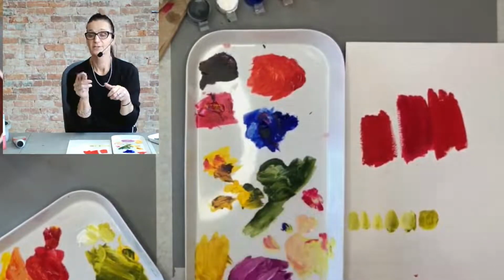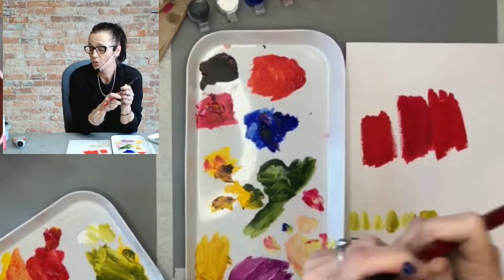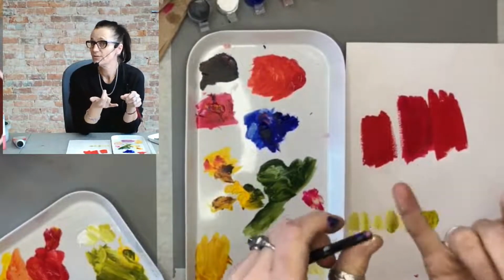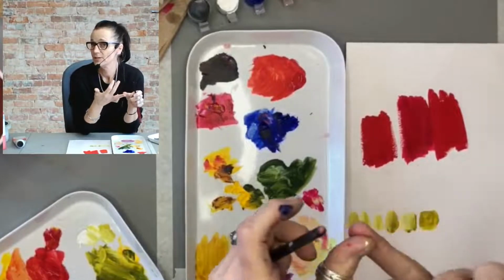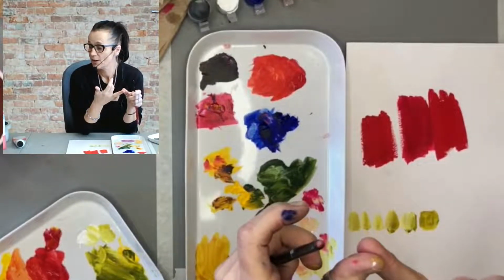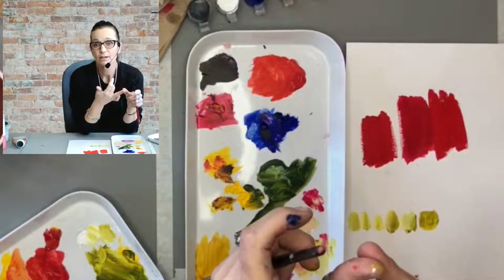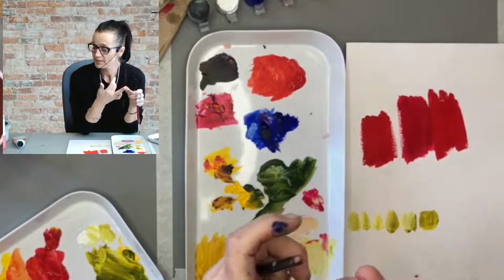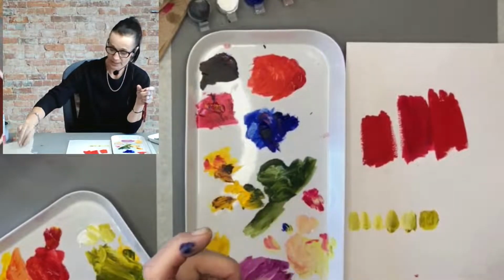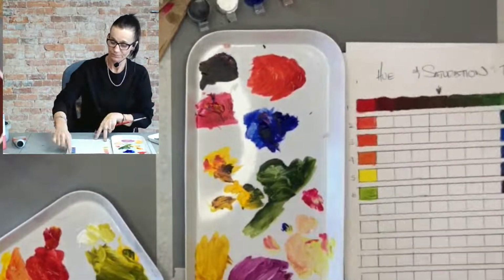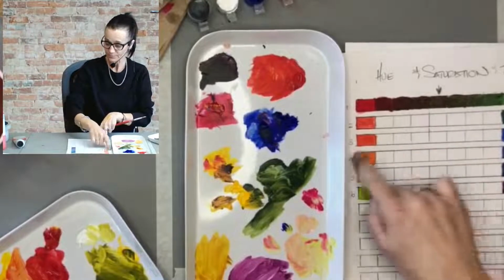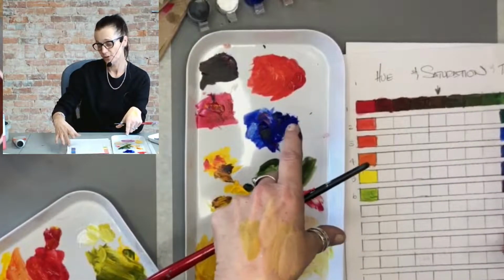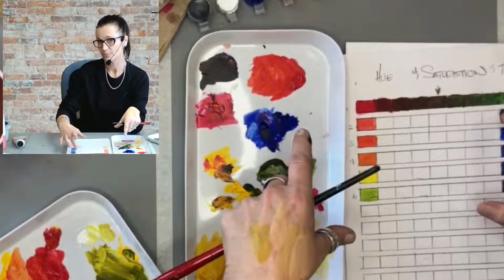All right. So next week we are going to take those 12 colors that we made. We are going to make them into tints and shades. And we are going to build a hue and saturation chart, so that what you'll end up with is something very much like this, a little block that you can keep by your studio, and go, oh, that's the color I'm trying to make.